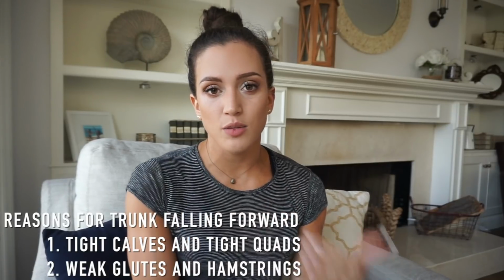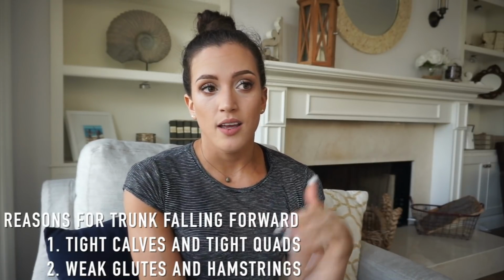And it can also mean you have very weak glutes and hamstrings. So like I said before, it's so important to pre-activate your glutes when you squat. Pre-activate your posterior chain, which means your calves, your hamstrings, and your glutes, making sure that those are firing, not getting taken over by your quads. So that is for your heels coming up: tight calves and quads, weak hamstrings and glutes. Woo! I got through that.